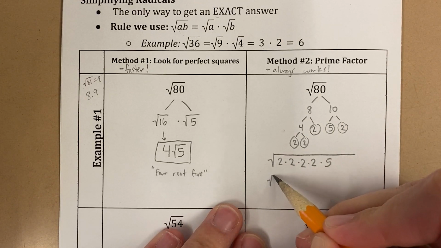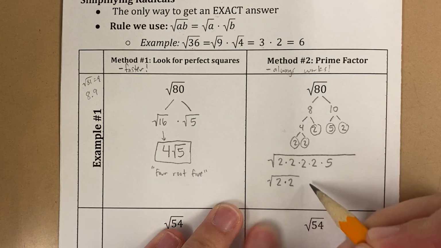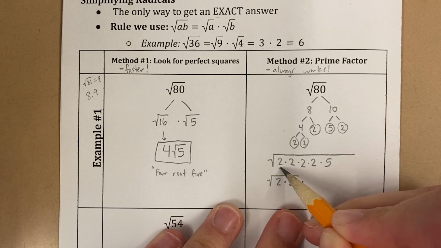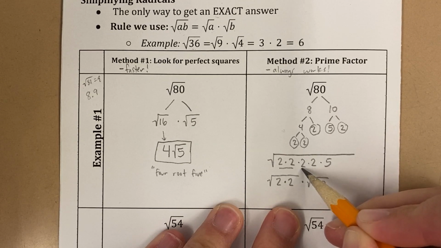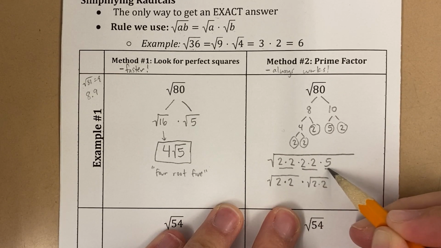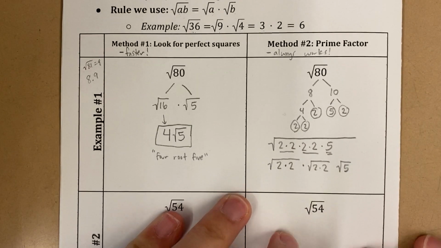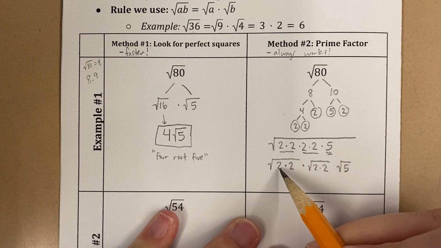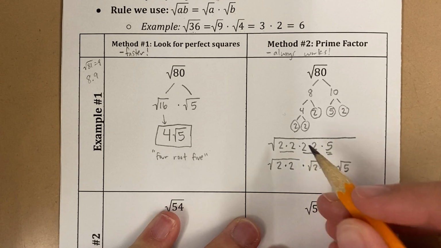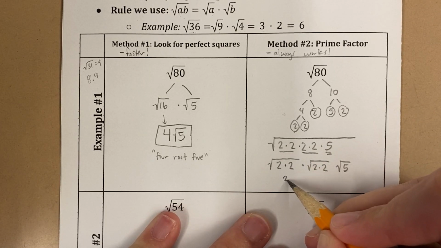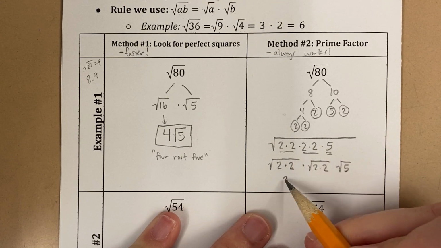Now, here's the thing. Watch what I'm going to do. I'm going to put the doubles in their own house. See how this double 2 went in its own house? This double 2 is coming in its own house. And then this single 5, the single stays in its own house as well. Let's see what happens here. This is 2 times 2, that's 4. And what's the square root of 4? Oh, it's 2. So this double 2, this square root of 2 times 2, becomes just 2.